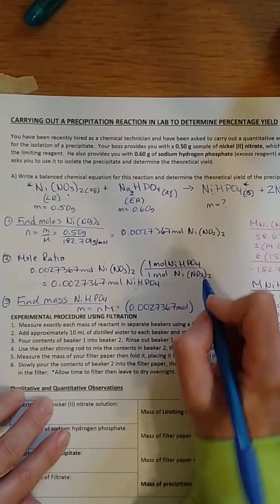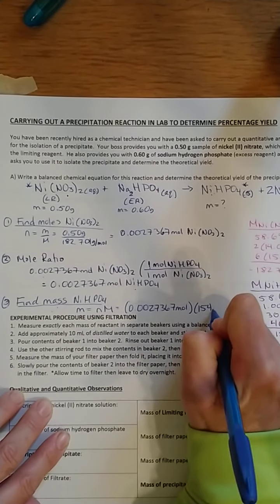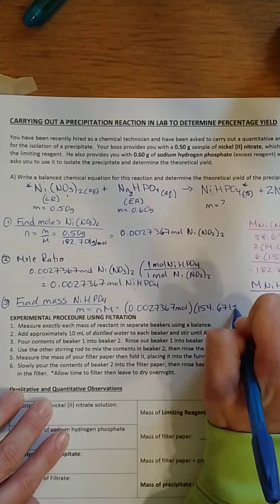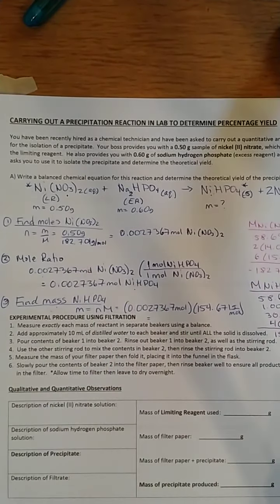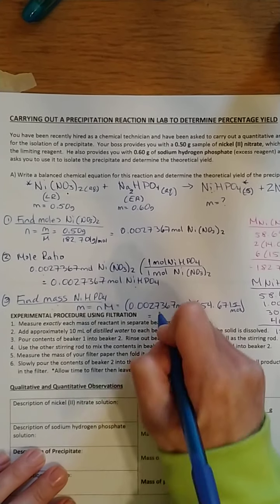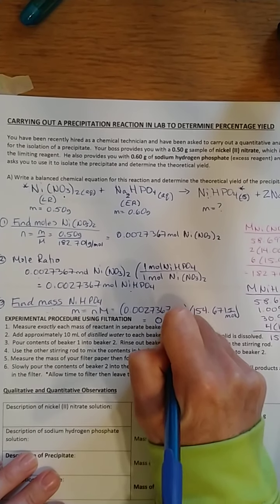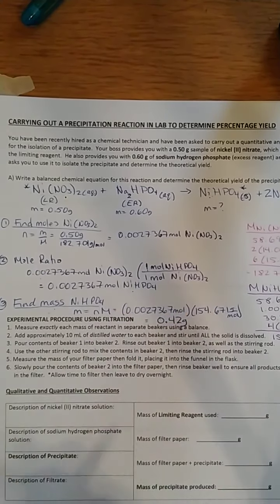So that's what we're going to put in here, 154.671 grams per mole. And it's kind of squished in there, but when you punch that in your calculator and you look at significant figures, you want 2 sig figs, your answer is 0.42 grams.